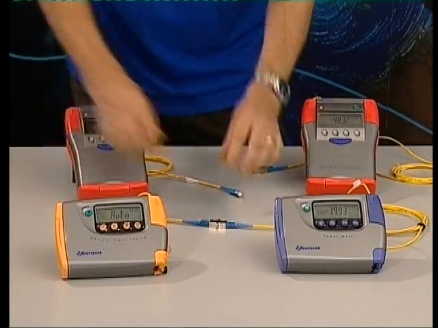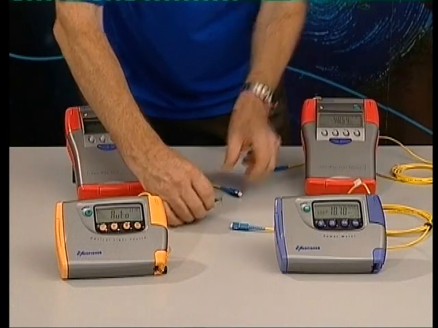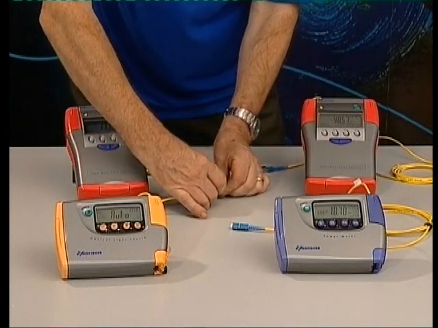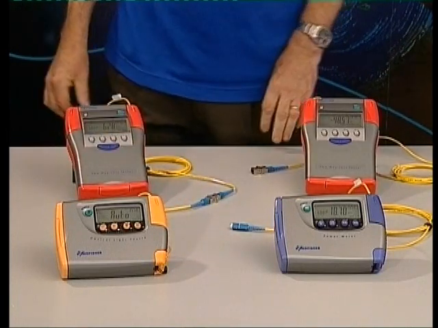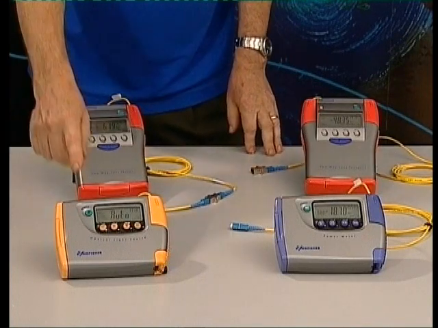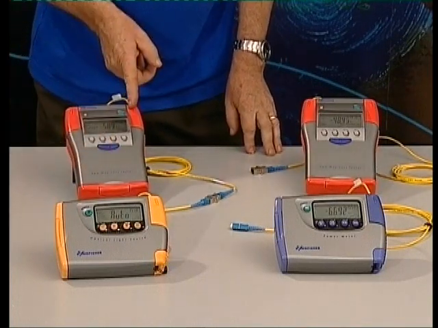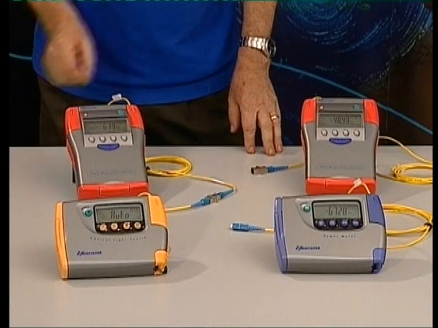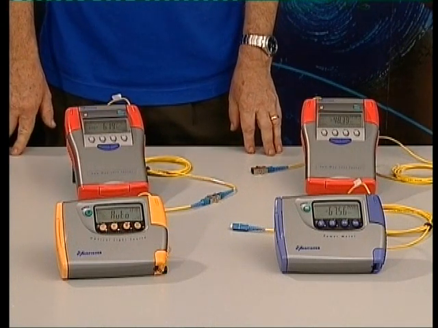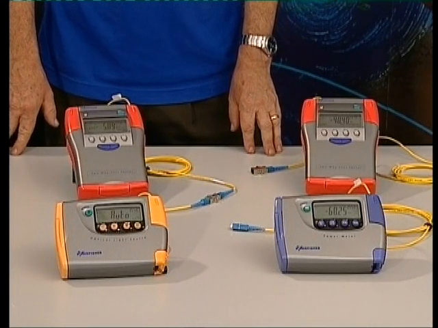And here Brian is showing you a light source operating with a two-way tester. This provides operational benefits, since different staff may have different equipment, but need to work together in field operations.